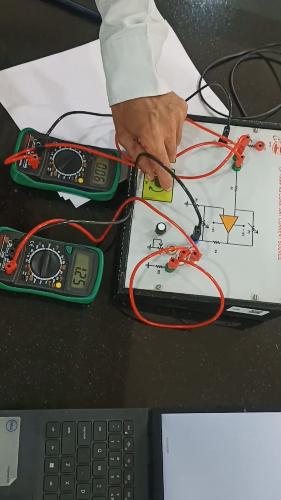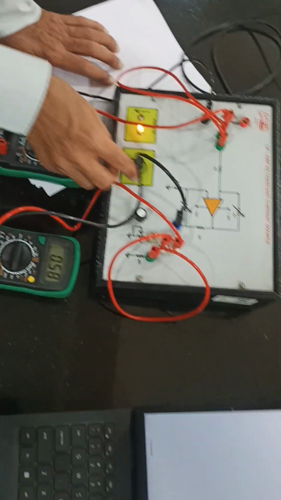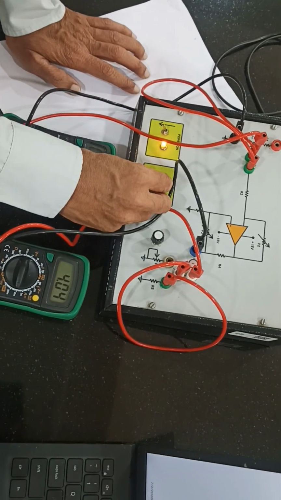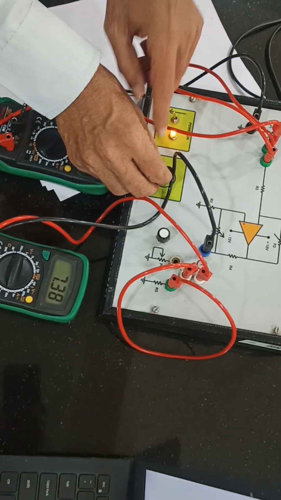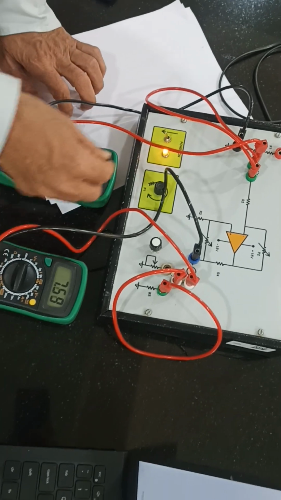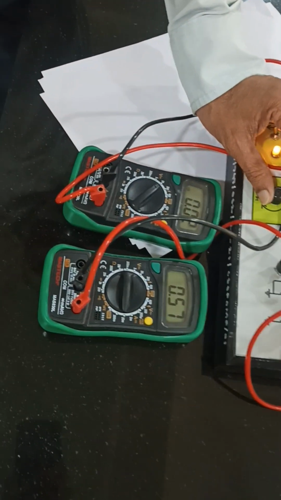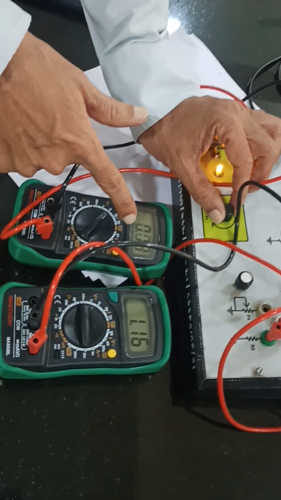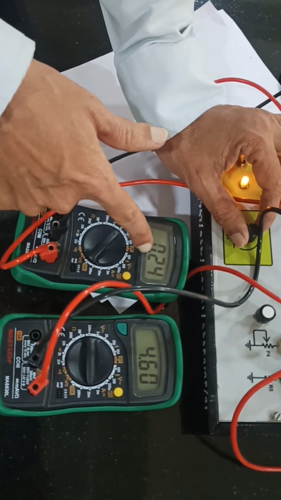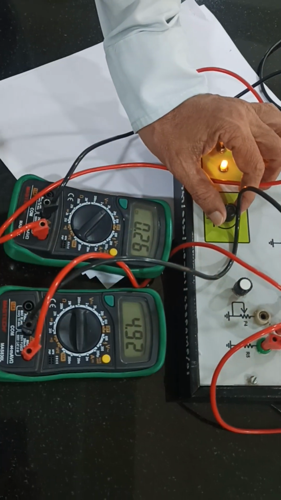So now there are two controls in this circuit board. One is this control. Using this control you can vary the input voltage. So you can look at the multimeters now. I am increasing the input voltage here to different values, and then I am getting the corresponding output current.